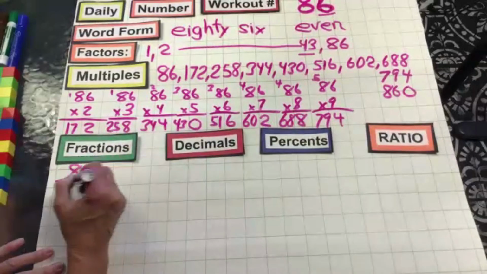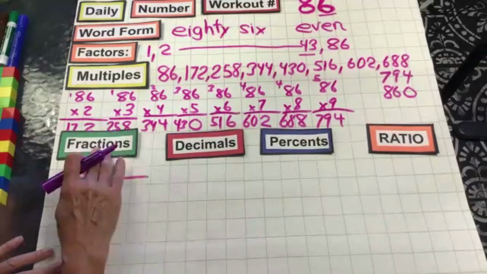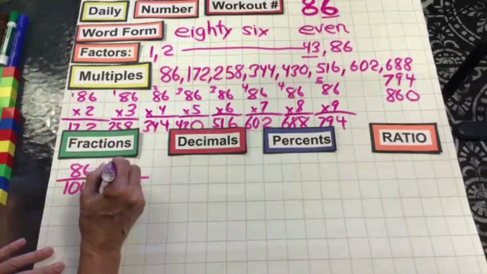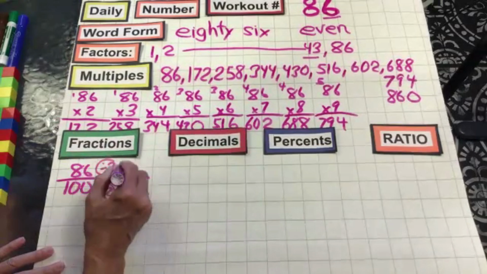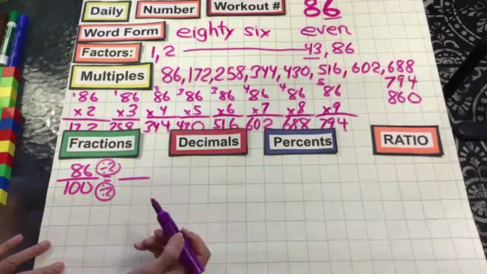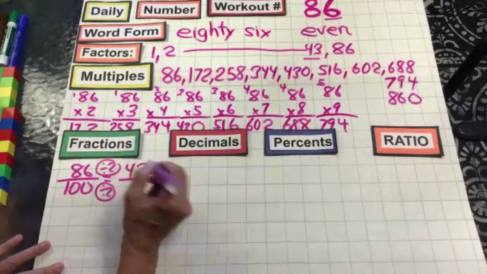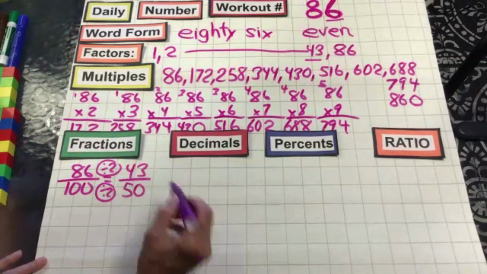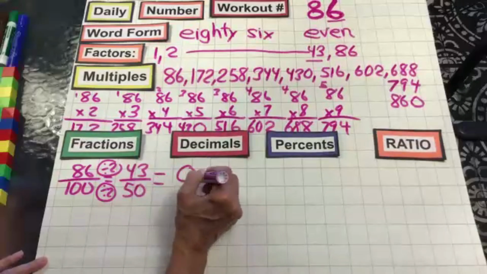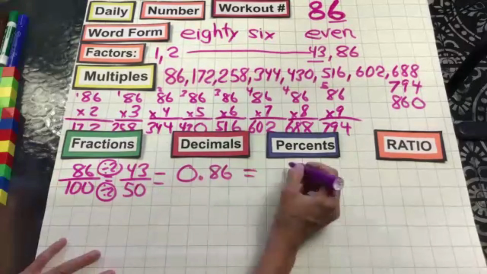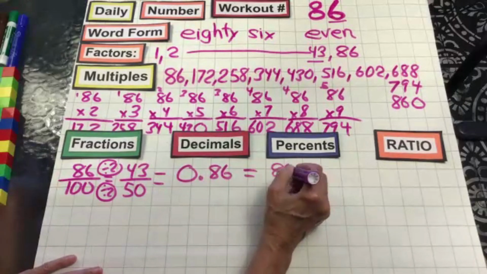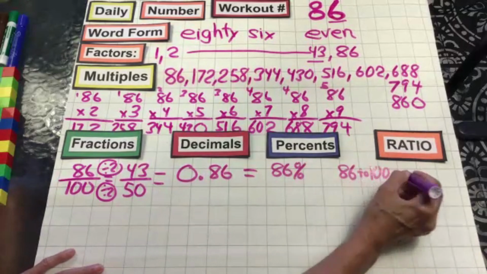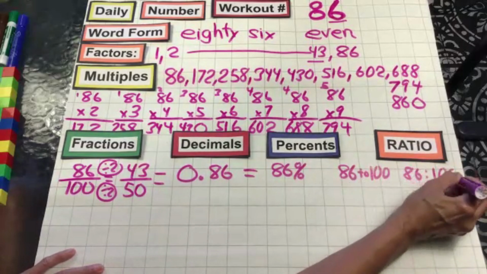So we have 86 over 100, and we can come up with an equivalent fraction, a lowest term fraction, by dividing by 2. Both numbers can be divided by 2. That is the greatest common factor. 2 goes into 86 43 times. 2 goes into 100 50 times. So our equivalent fraction is 43/50ths. Our equivalent decimal is 0 and 86 hundredths. Our equivalent percent is 86%. Our equivalent ratios would be 86 to 100 or 86:100. There you have it.